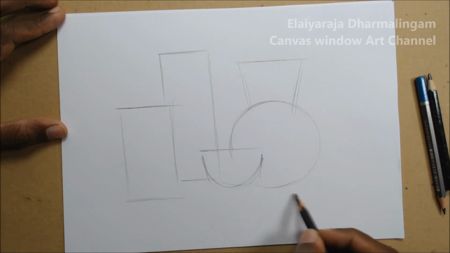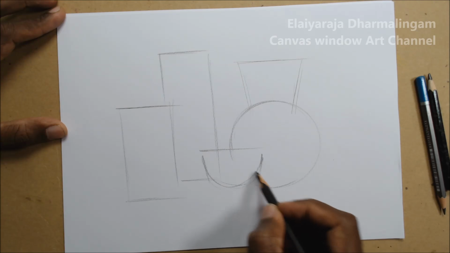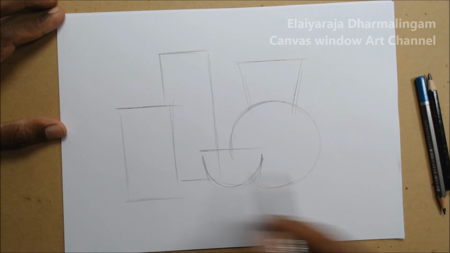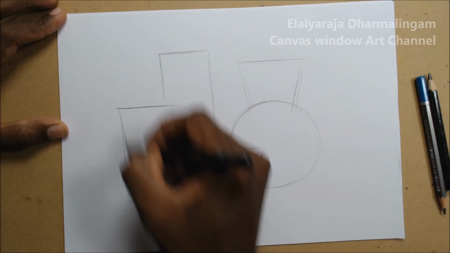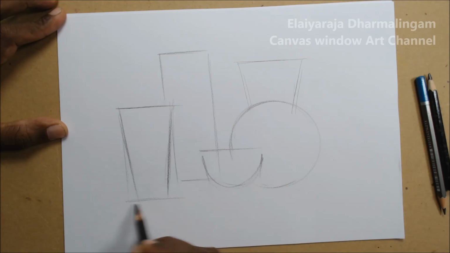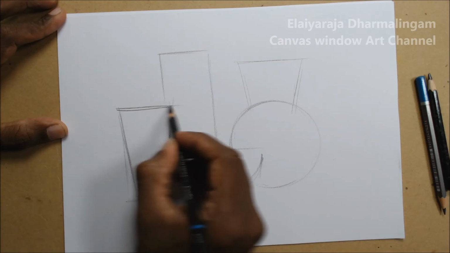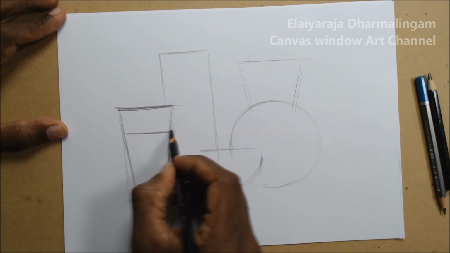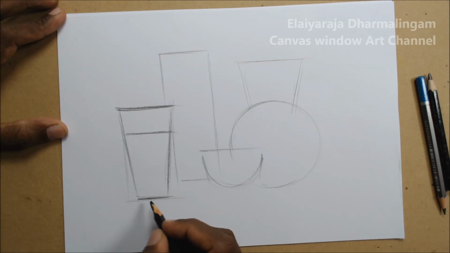Here I have created very simple basic shapes, a composition of basic shapes. Then it can be converted into an object. Now here we are drawing a two-dimensional object, not a three-dimensional object.